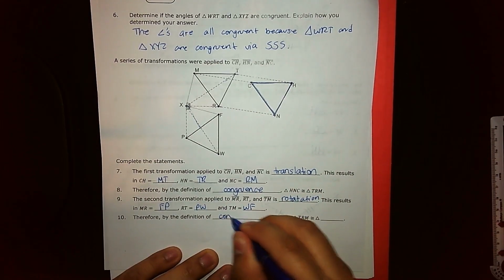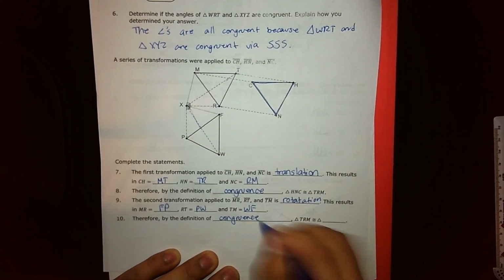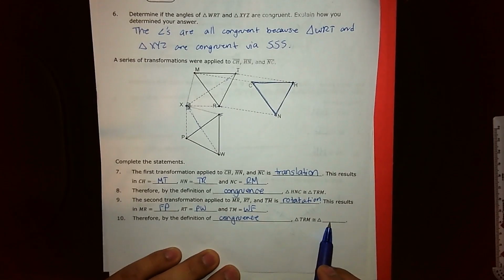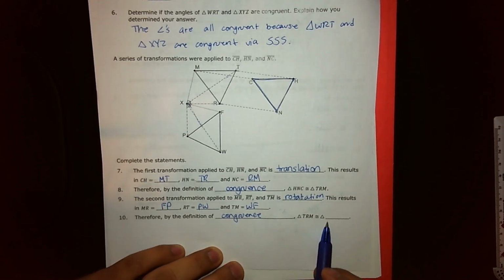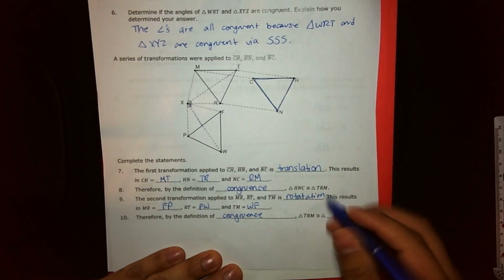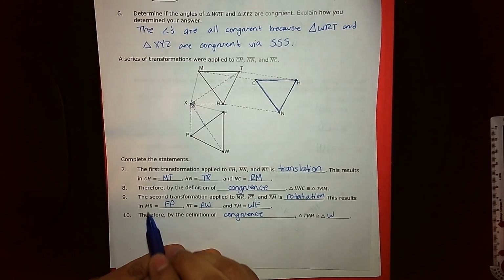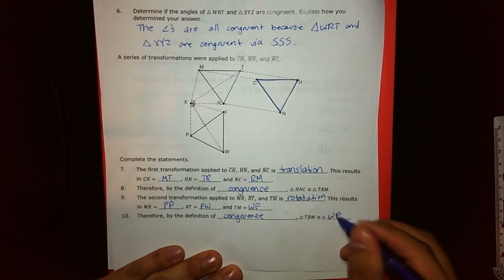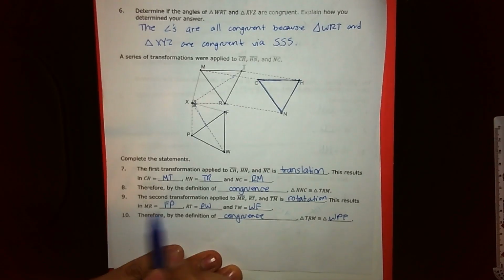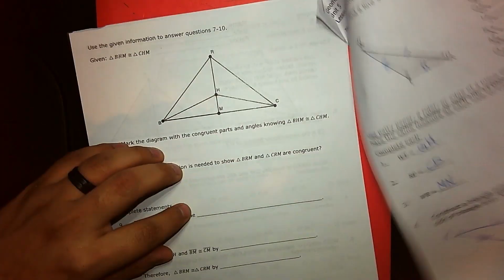All right. So therefore, by the definition, again, of congruence, triangle TRM is congruent to triangle what? Well, we got to make sure we keep our vertices in order. So T was congruent to W, R was congruent to P, so WPF. And I know that because M was congruent to F, or it laid onto F, right? And that's it. That's all the practice is for lesson 1.